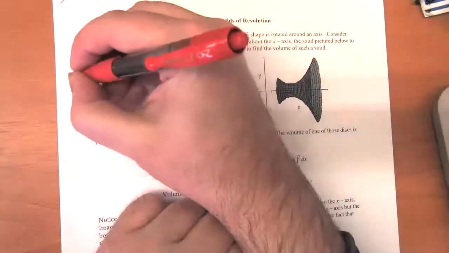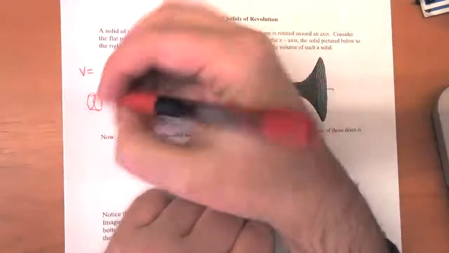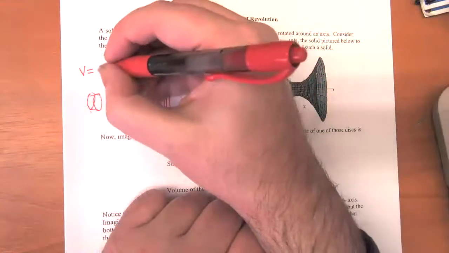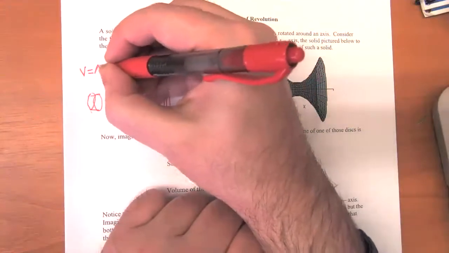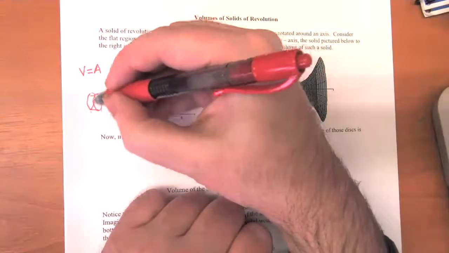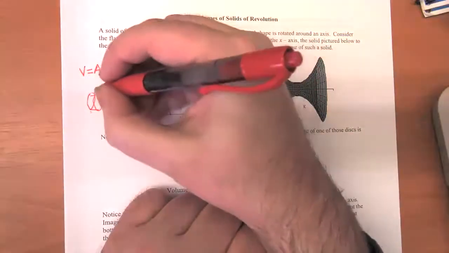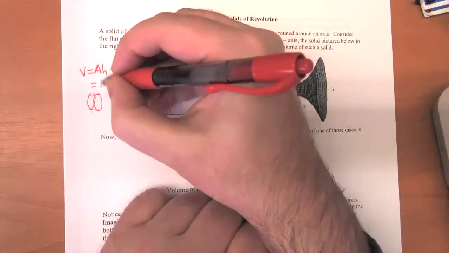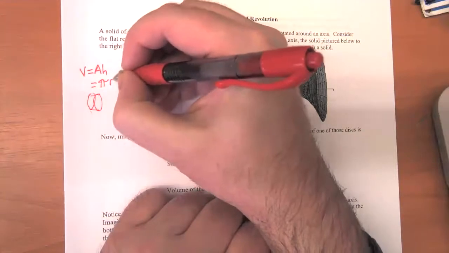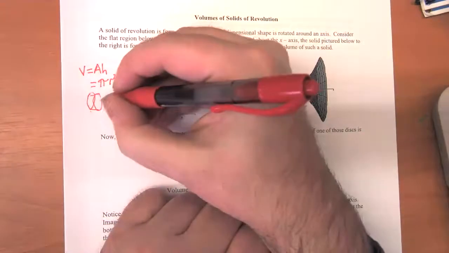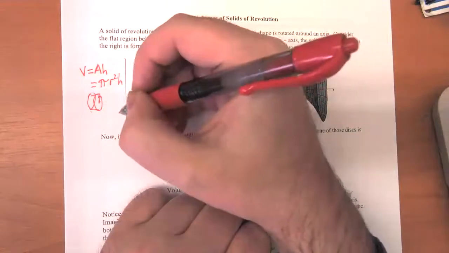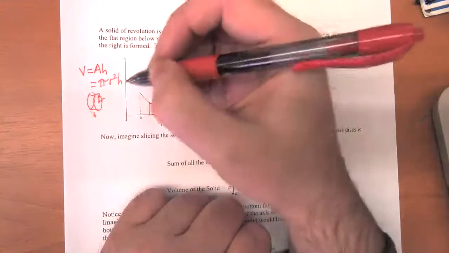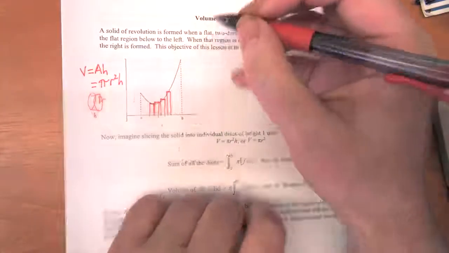The volume of a cylinder, like all three-dimensional prism shapes such as a box or a cube, is going to be the area of the base, which in this case is a circle, times the height. Since it's a circle, the area is pi r squared times h, where r is equal to that radius and h is equal to the distance between the two circles.